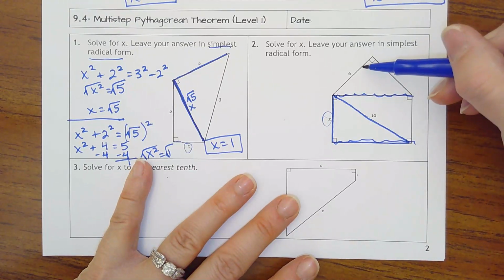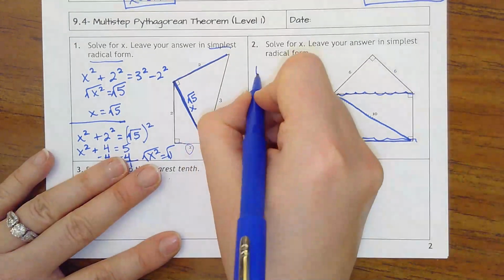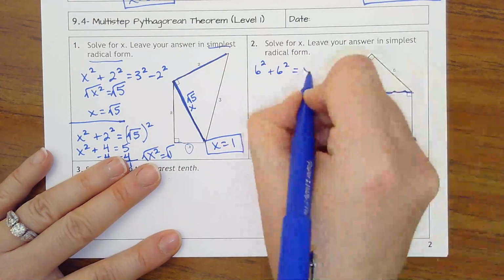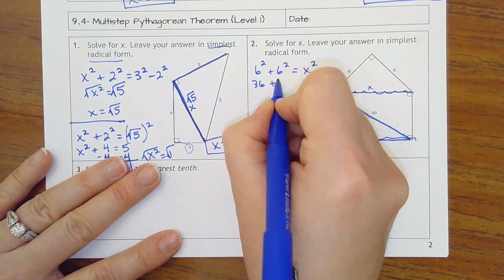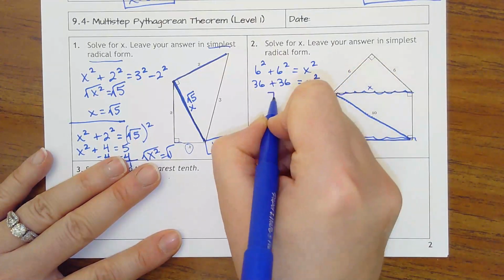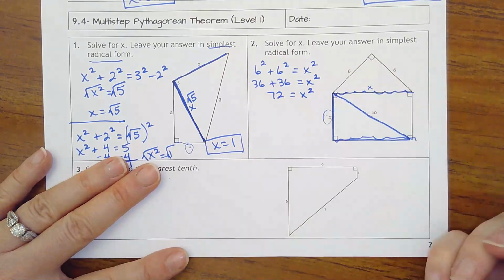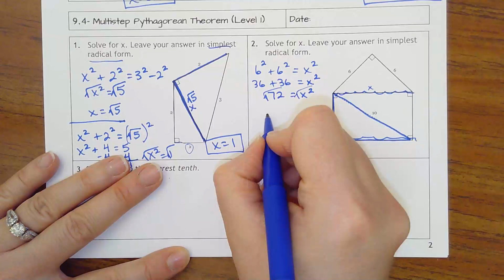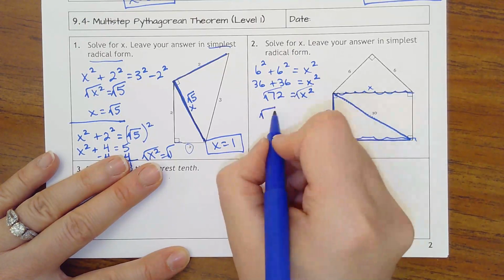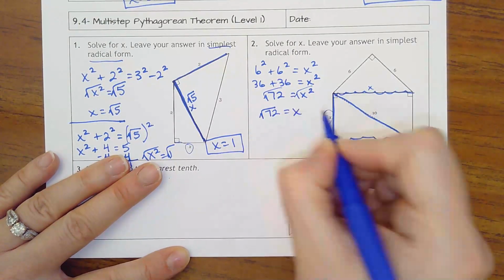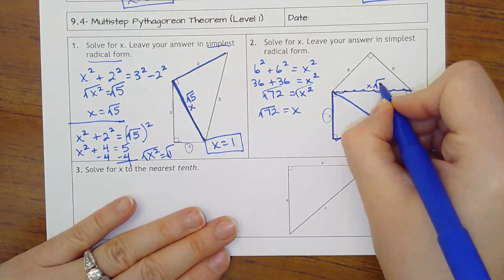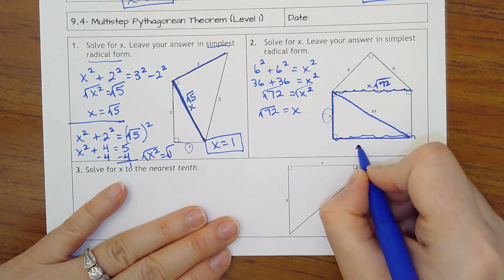So I'm going to do it up here. So these two legs are 6. So I would have 6 squared plus 6 squared equals x squared. It'd be 36 plus 36, which is 72. And then that is going to get square rooted. That can be split up, but honestly I wouldn't take the time to do that because it's going to get squared anyways and get rid of that. So this is square root of 72, which means this is also square root of 72 down here.